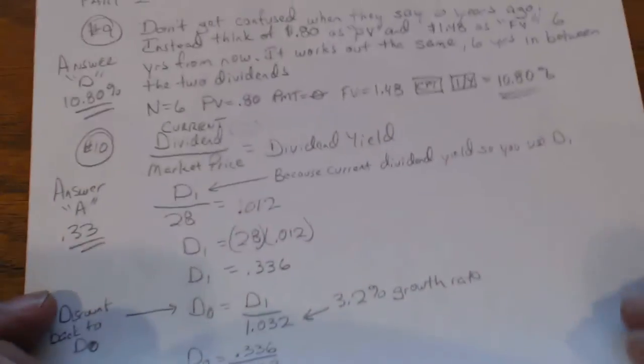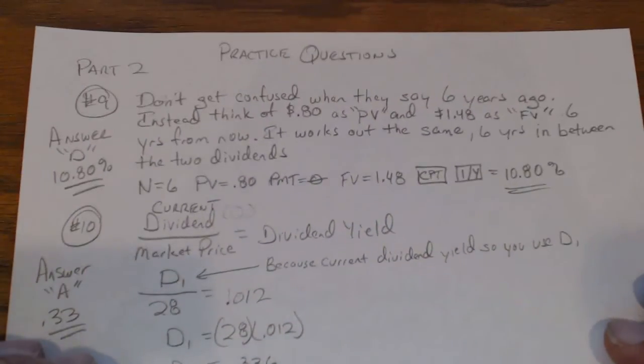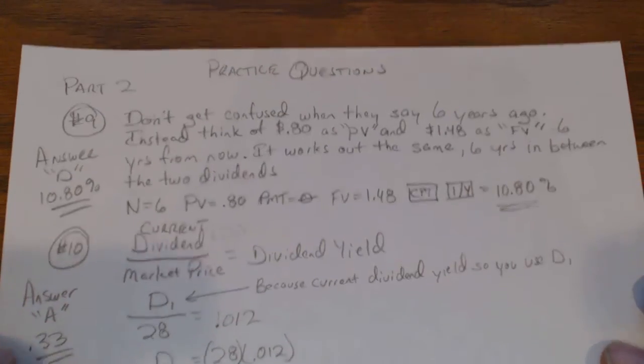And we'll do number 9 also, since we're moving along fairly quickly. Number 9, it says 6 years ago the Oak Ridge Company paid 80 cents a share in dividends. This year the dividends are $1.48. What is the average dividend growth rate? So they try to confuse you a little bit. They say 6 years ago they paid 80 cents. This year they're $1.48. Don't worry about that 6 years ago.